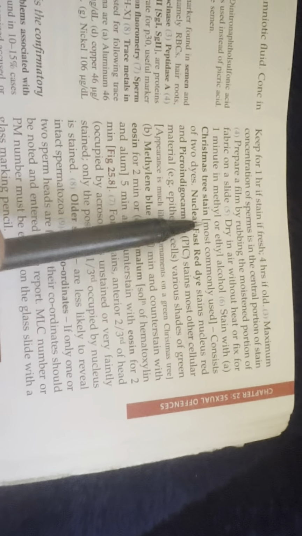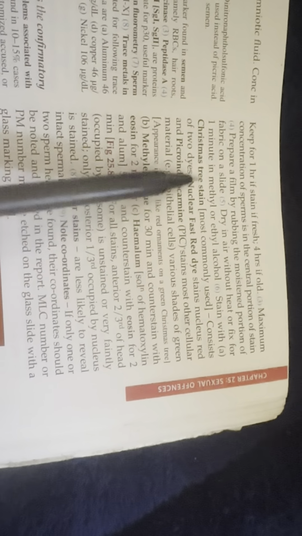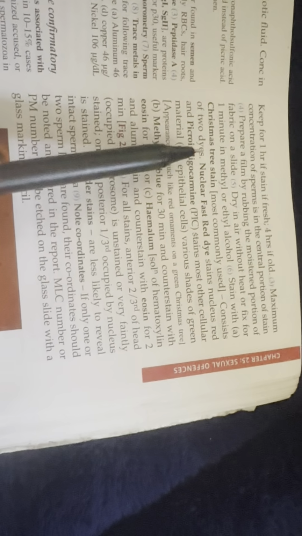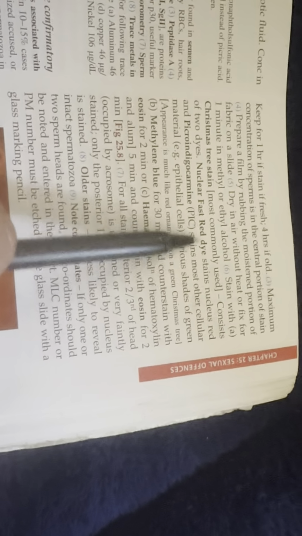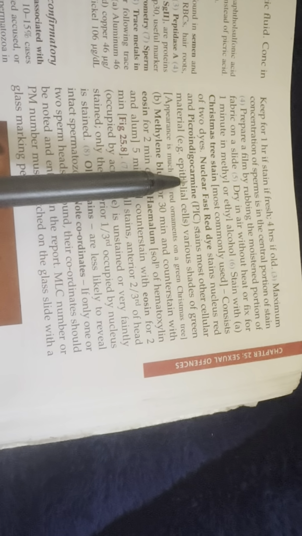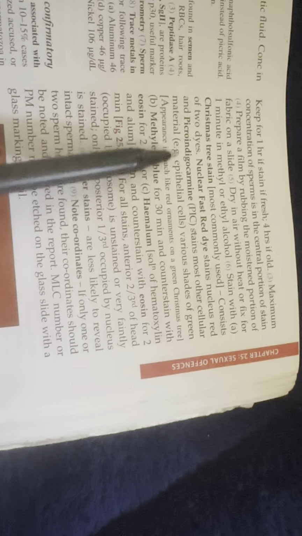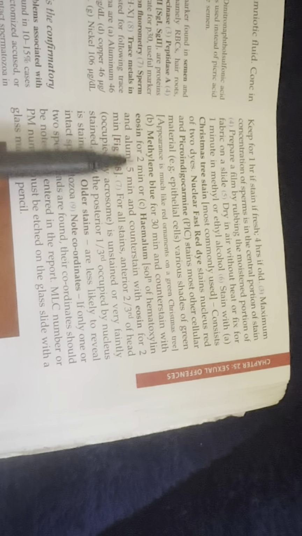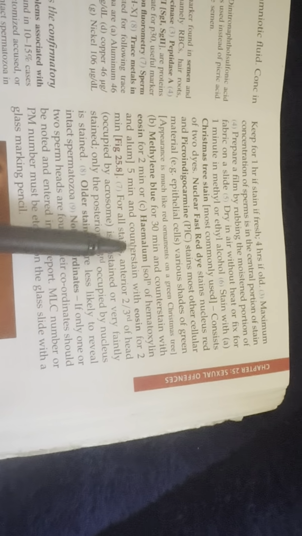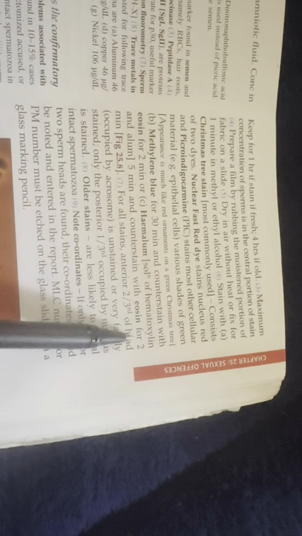Stain with the Christmas tree stain, most commonly used. Christmas tree stain consists of 2 dyes: nuclear fast red dye, which stains nucleic acid, and picro-indigo carmine. It stains most other cellular material, epithelial cells, in various shades of green. The appearance is much like red ornaments on a green Christmas tree. Alternatives: methylene blue for 30 minutes, counterstain with eosin for 2 minutes; or Haematoxylin solution of hematoxylin and alum for 5 minutes, counterstain with eosin for 2 minutes.